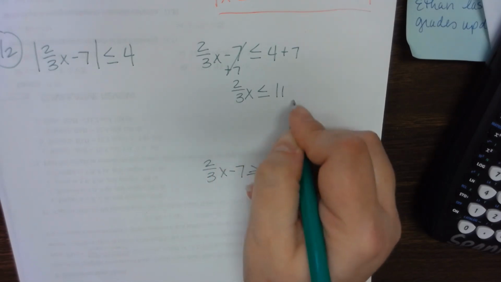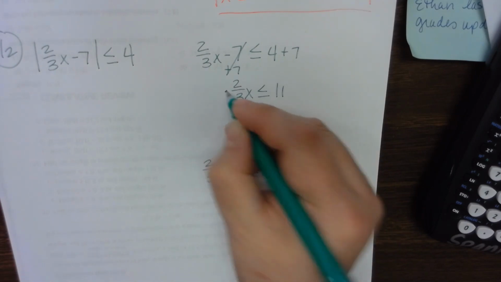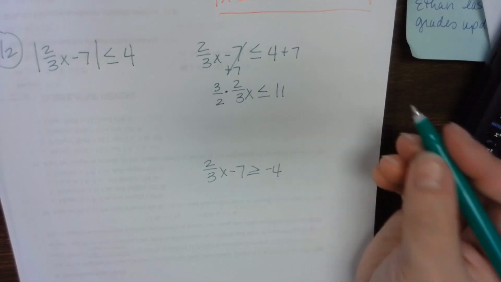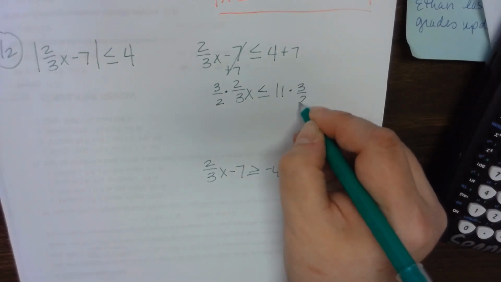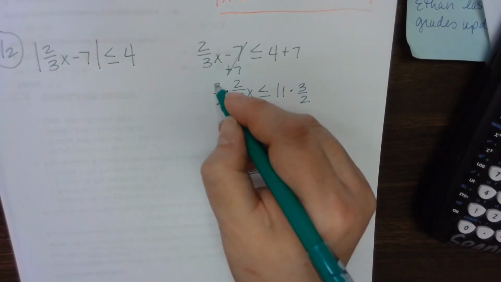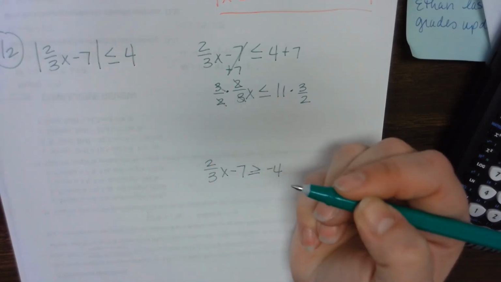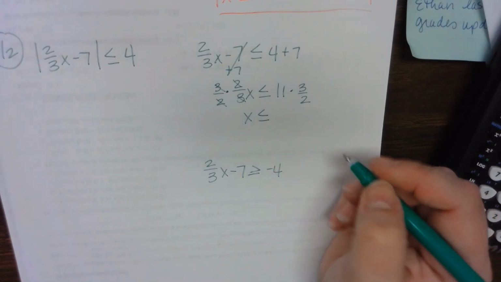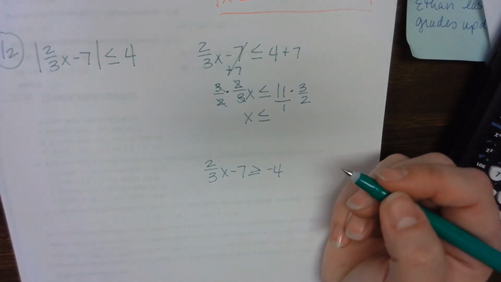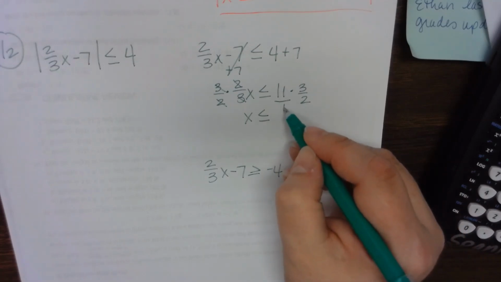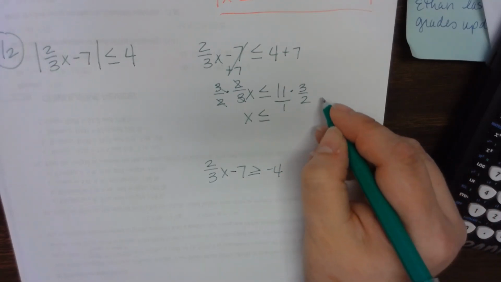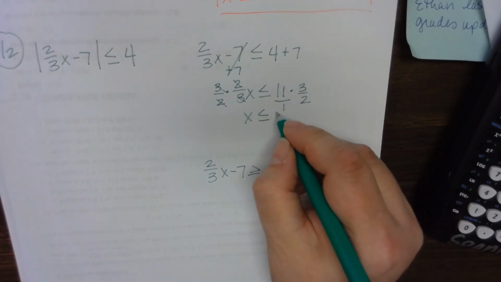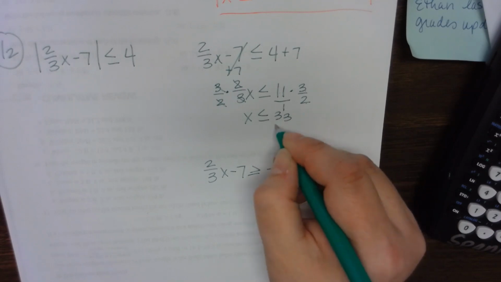However, there is a rule that says I can take the reciprocal or the flip-flop option of it, right? And I can multiply both sides by that. So 3 and 3 cancel, 2 and 2 cancel, and you're left with x less than or equal to 11 times 3 halves. I'm going to think of 11 as 11 over 1, and with fractions I can just multiply straight across. 11 times 3 is 33, and 1 times 2 is 2. So this is my first answer.